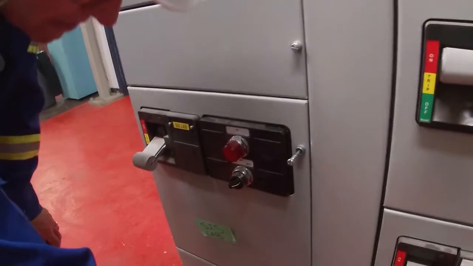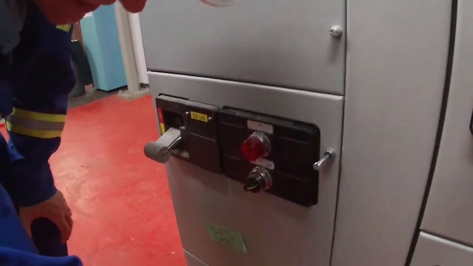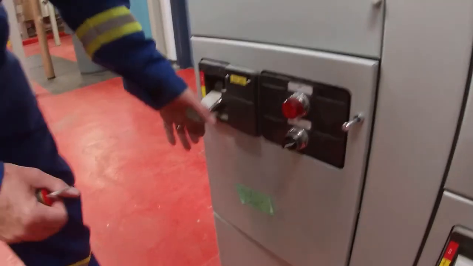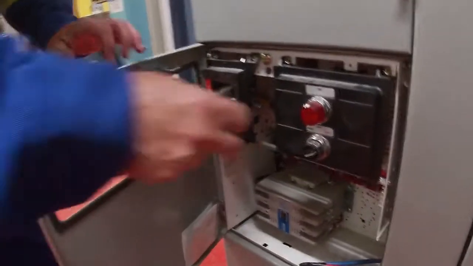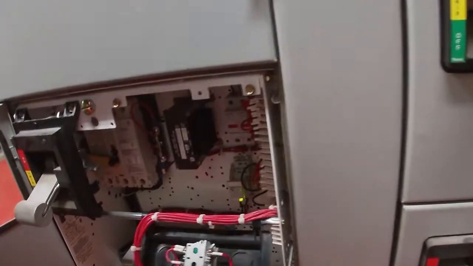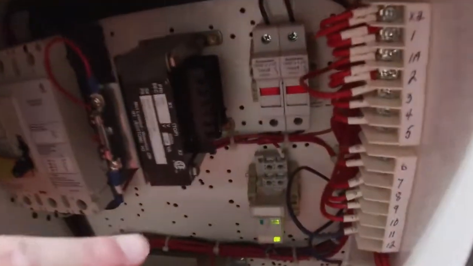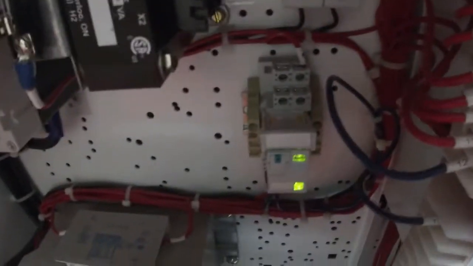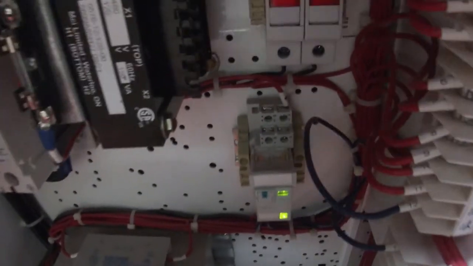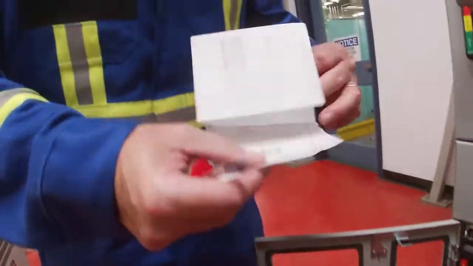So if we were to go and have a look inside this starter, I'll show you where the relay is, and that would be where we're using the contact right here. So you see our relay here. So right now that relay is energized. There's a contact in there that's in the starter circuit. These are typical.